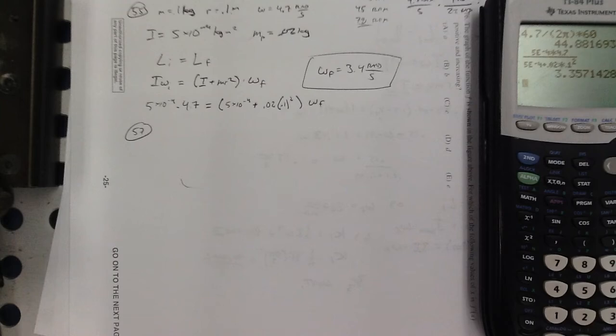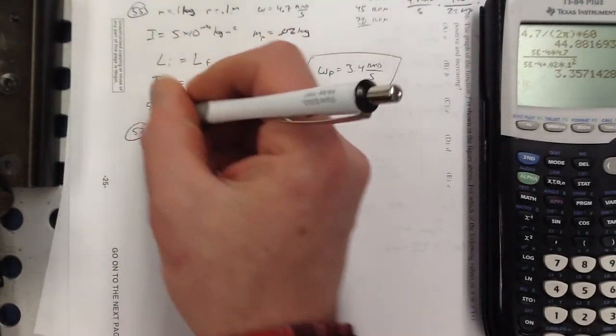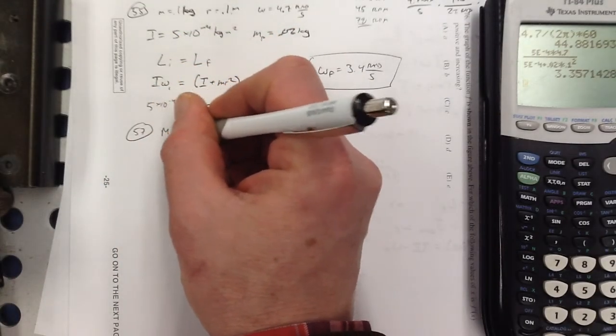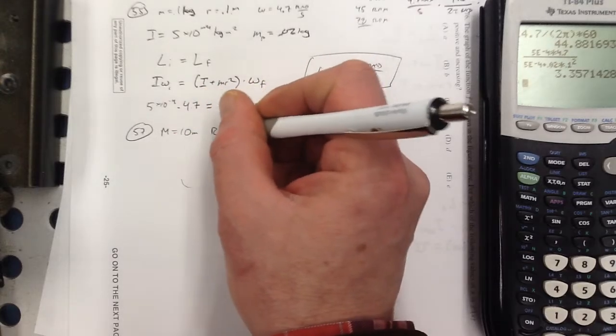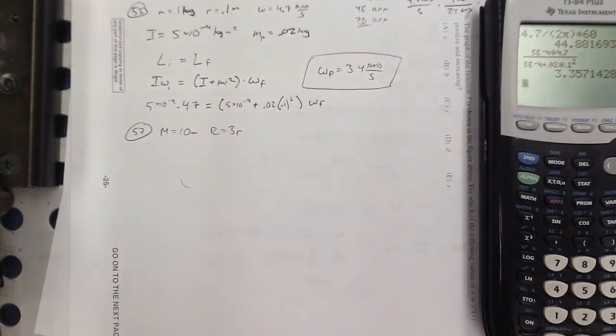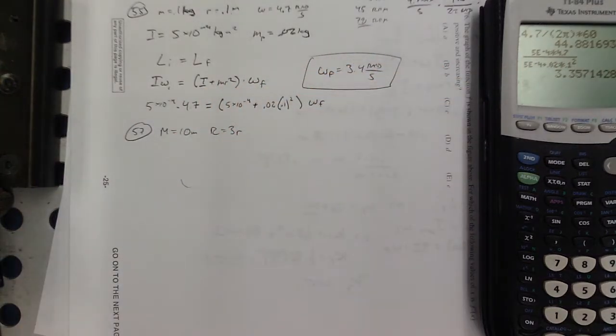A uniform disk of mass 10m and radius 3r can rotate freely about its fixed center like a merry-go-round. A smaller uniform disk of mass m and radius r lies on top of the larger disk, concentric with it.